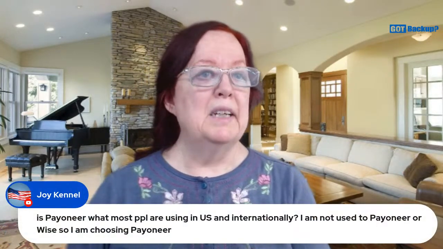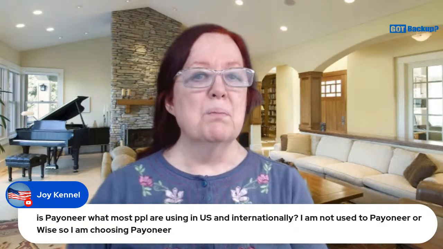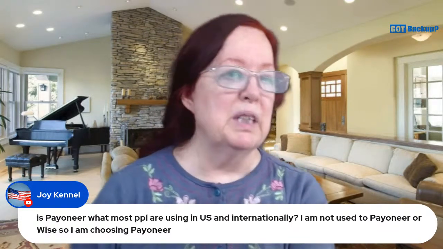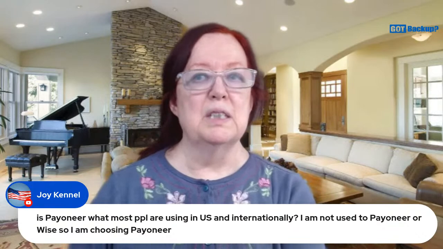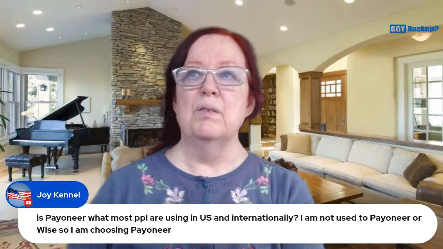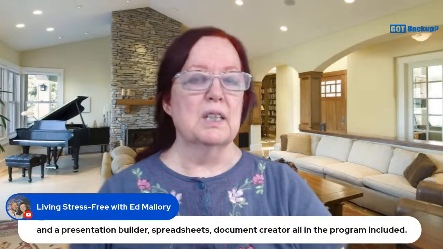Is Payoneer what most people are using in the US and internationally? We're mostly using Payoneer because they have a really good relationship. It pays really conveniently and very helpfully, but there are some countries it's not in. Wherever it's not in, you either use Wise or you contact our support and tell them that you can't make that work. But for most of us, we would really like you to use Payoneer if it's the account that works with you. I know it doesn't work in Canada.